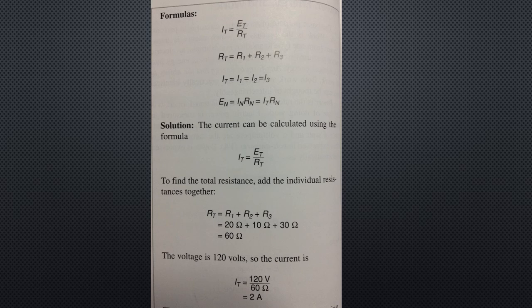The solution is that the current can be calculated using the formula IT equals ET divided by RT. Again, T stands for total, and you already know the symbology for the other electrical values, such as I for current, E for EMF or voltage, and R for resistance.